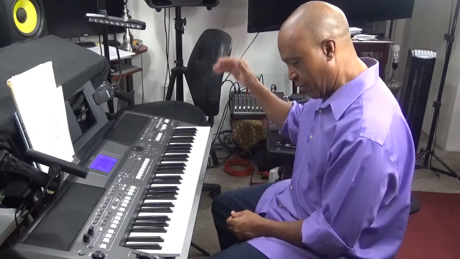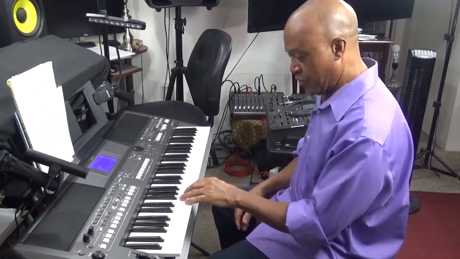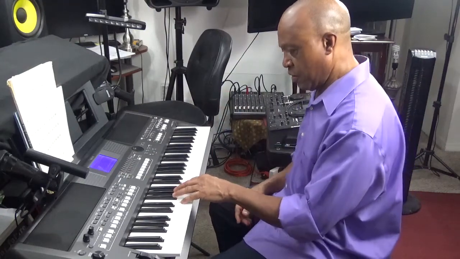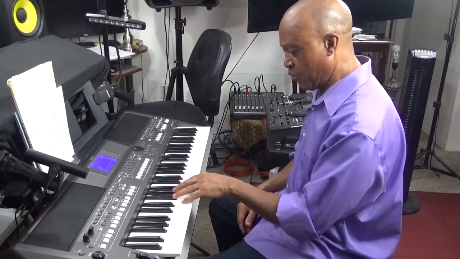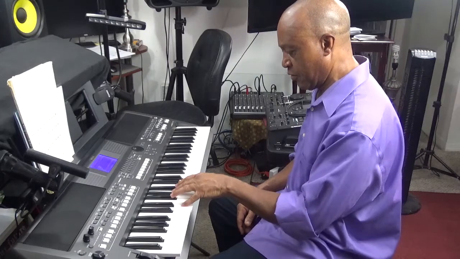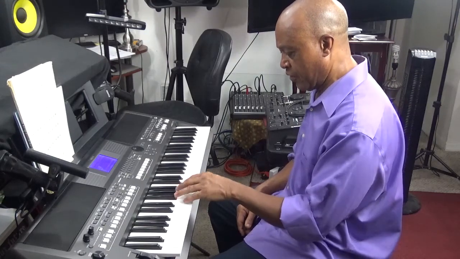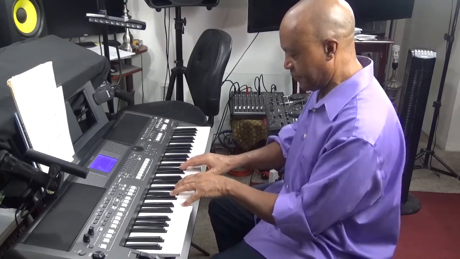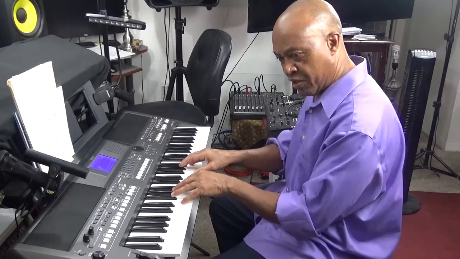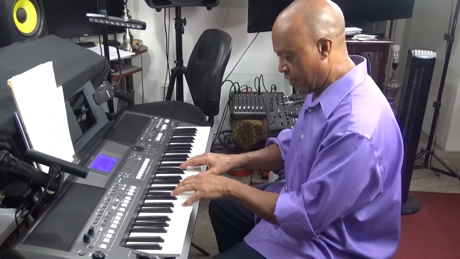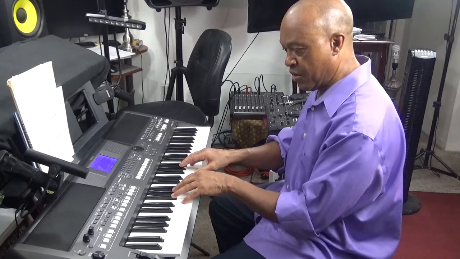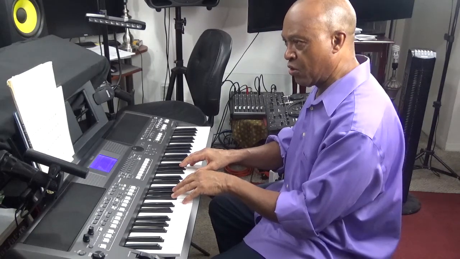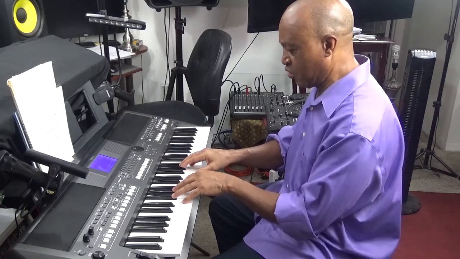Now let's move to E. Chromatically we're moving. E, note number 1, E. Note number 3 is going to be G sharp. And then note number 5 is going to be B. That's E major triad. Okay, E major chord, or E major triad.